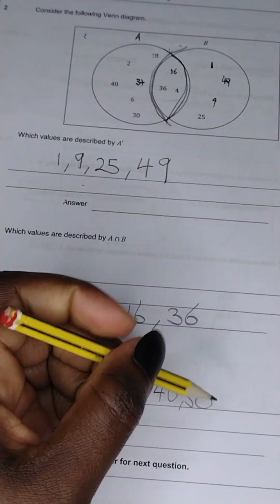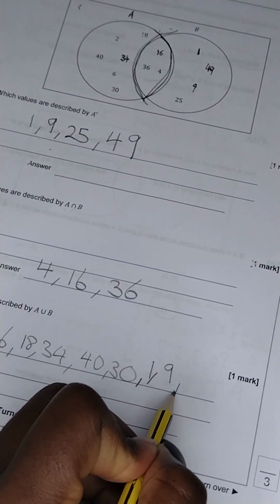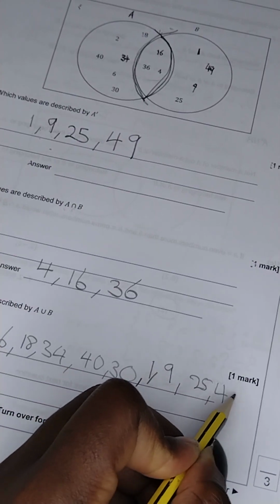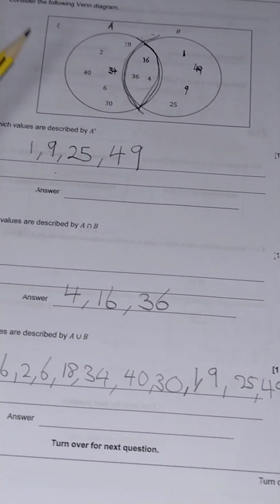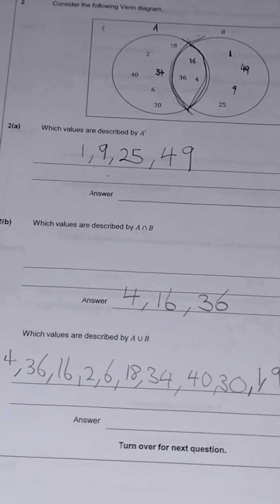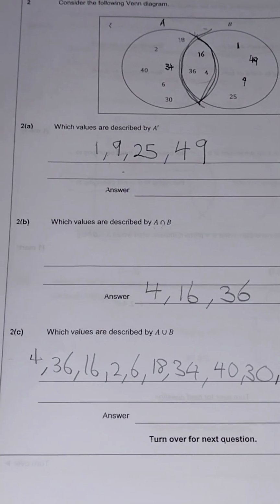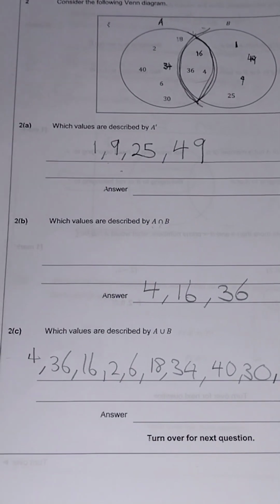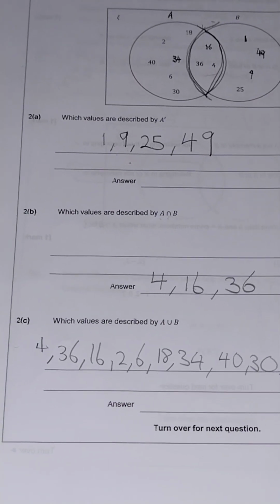Okay, so 1, 9, 25, 49. So now that is what they mean by A union B. So basically everything. So everything you can find in A or in B or in both. And that will be our answer for 2C.